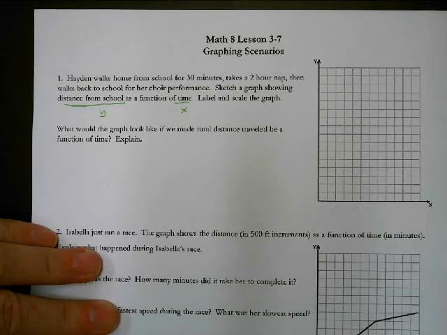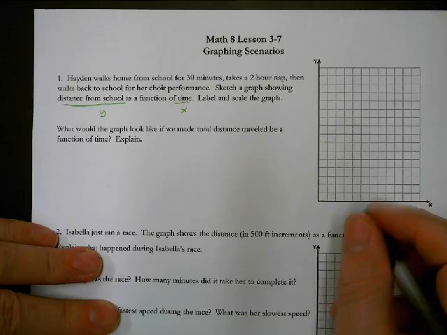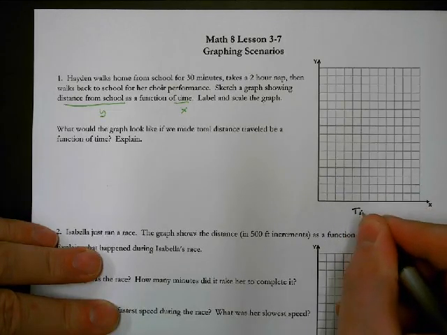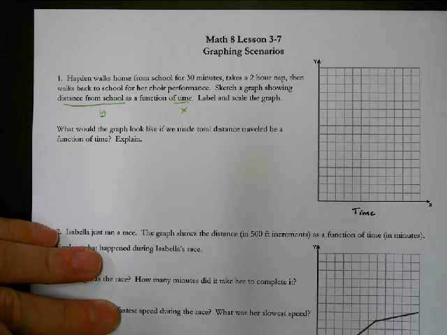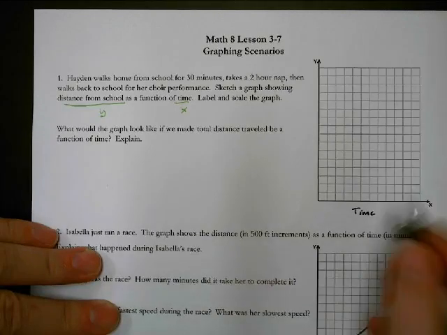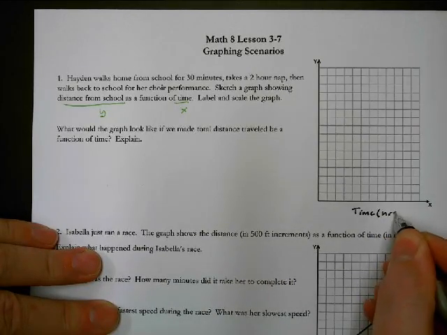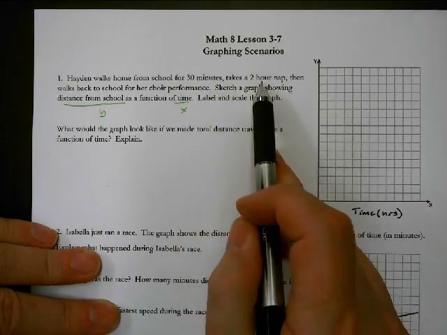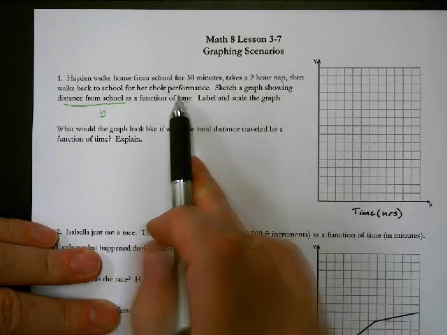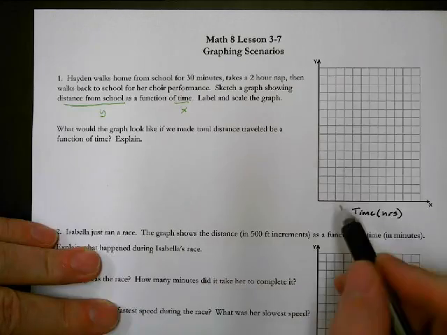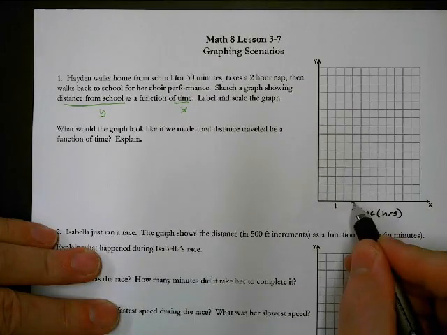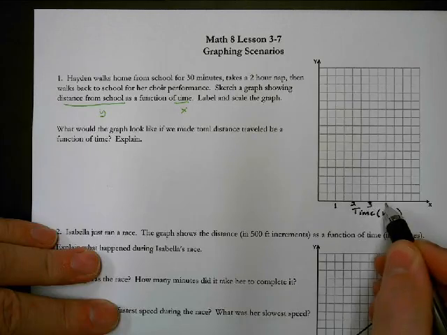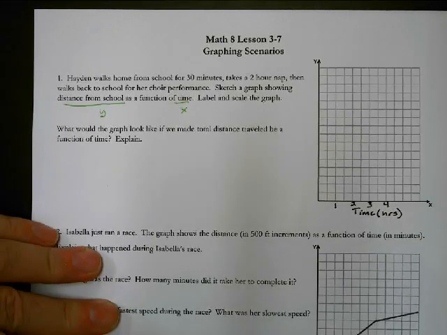Okay. So if I label this graph, I know the x should be time. Now, if I do it in time, maybe I do it in hours? Time in hours? That could work. Time in hours. So I've got 30 minutes, 2-hour nap, walks back to school. So maybe I would make this be 1 hour, this be 2 hours, this be 3 hours, and this be 4 hours. So that maybe that would be how I scale that graph, just to make sure everything's showing up.